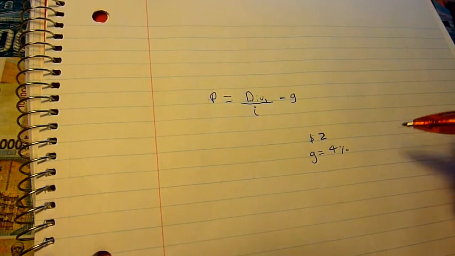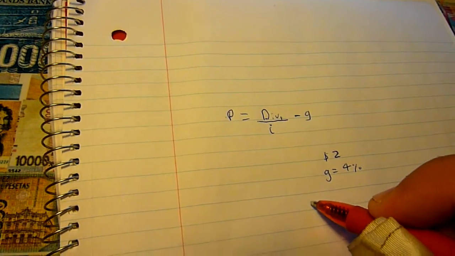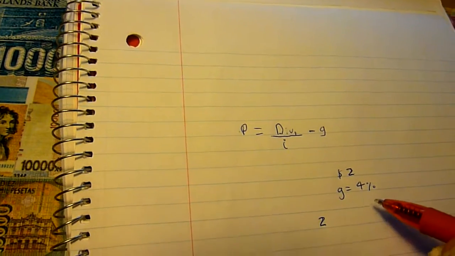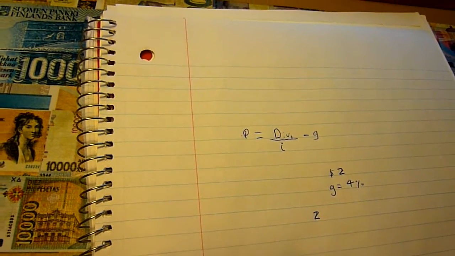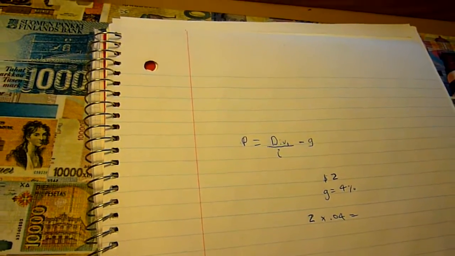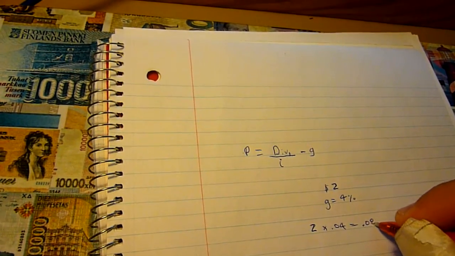So what we're going to do is plug these numbers into the equation. Since last year's dividend was $2, you have to see how much it increased. It increased by 4%, so you have to do 2 times 4%. You're going to get 0.08.